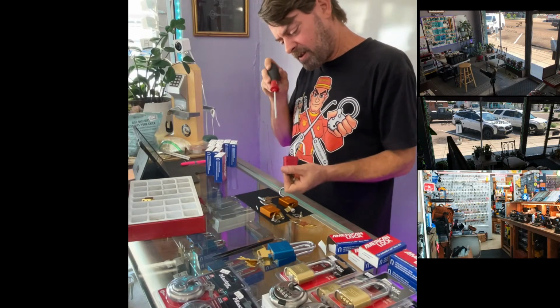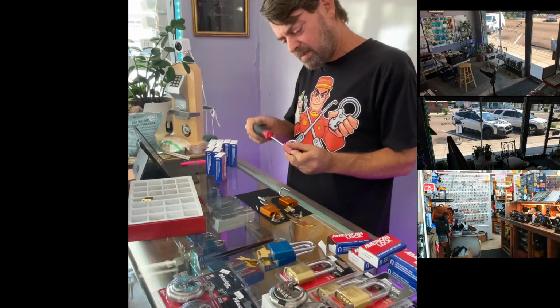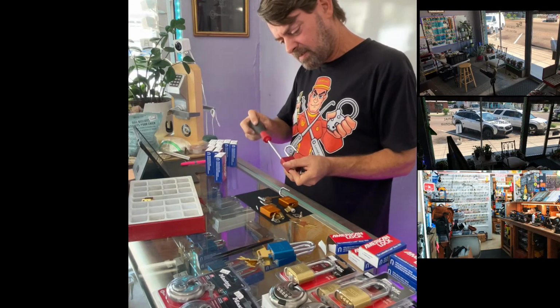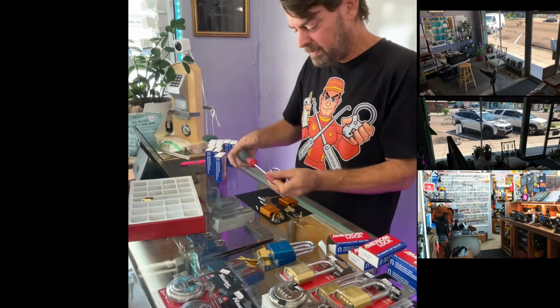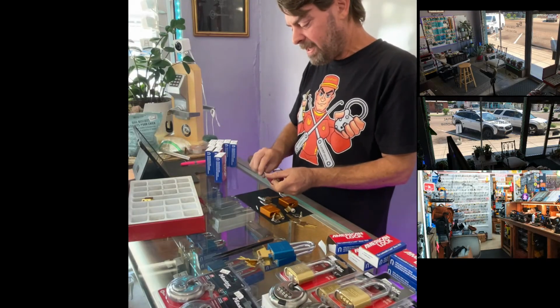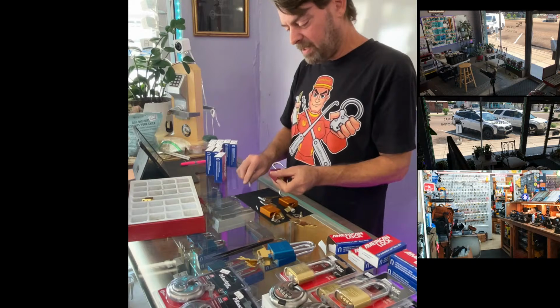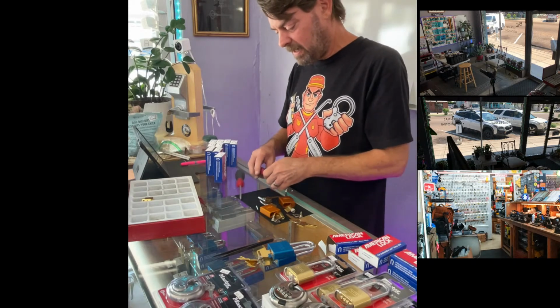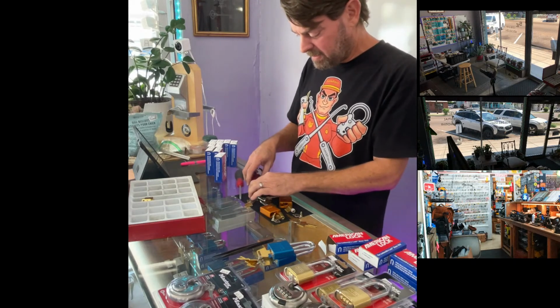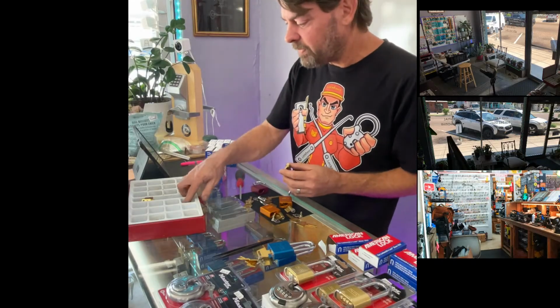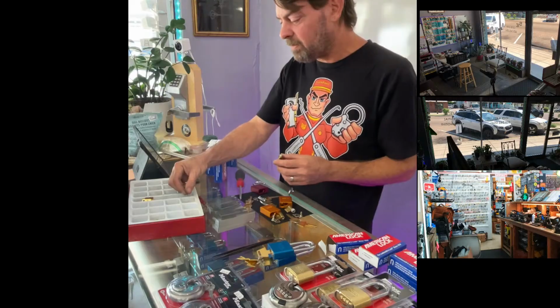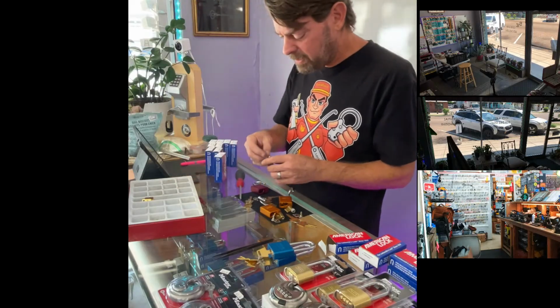Wee-ha! It's not a great... Fits. It barely fits. It doesn't fit very well. Alright, so we need a better... doesn't even come with them. I forgot to order little doodads here.